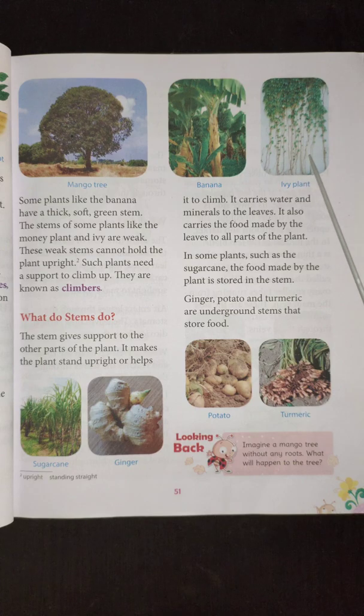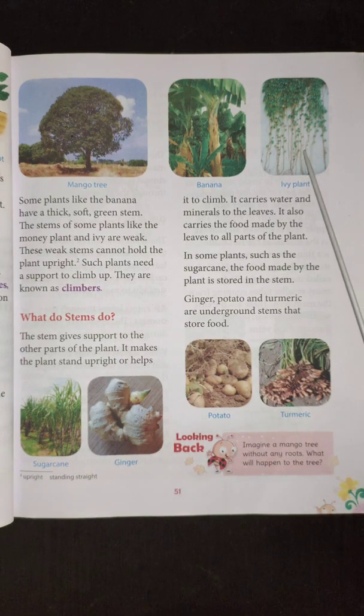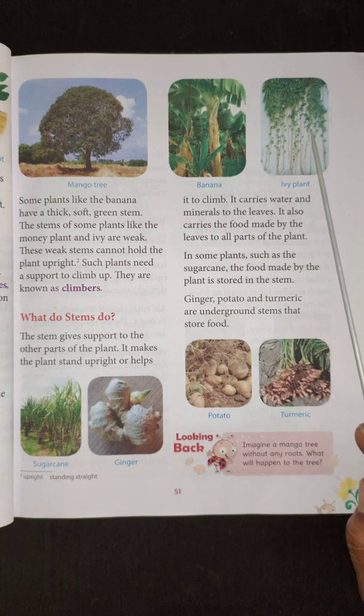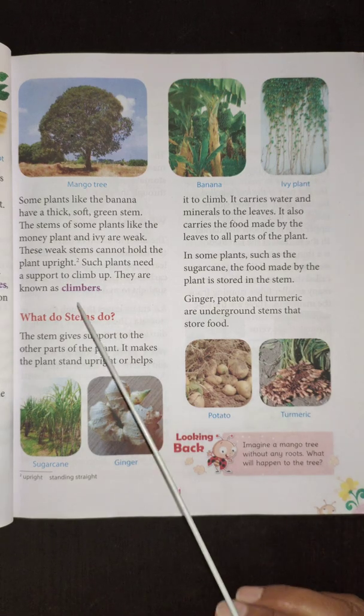Whereas in the ivy plant, and even in the money plant, the stem is weak. As the stem is weak, it cannot hold the plant upright, which means it cannot stand on the soil straight. So such plants need support to climb up. Do you know such plants are called climbers? Climbers have weak stems so they cannot stand upright. They require support to climb up. It can be the support of a wall, or the support of a stake. When they get support, they climb and grow. So such plants are called climbers.